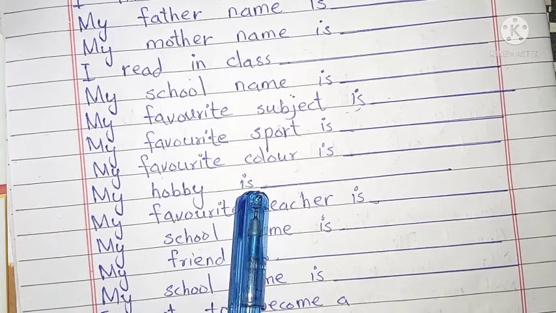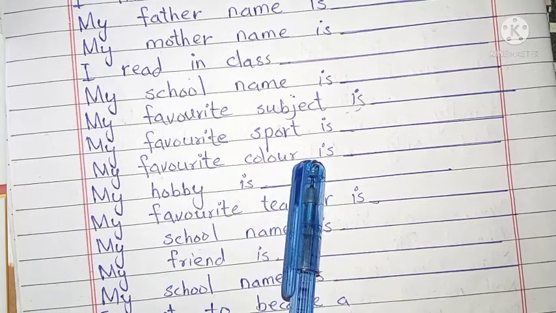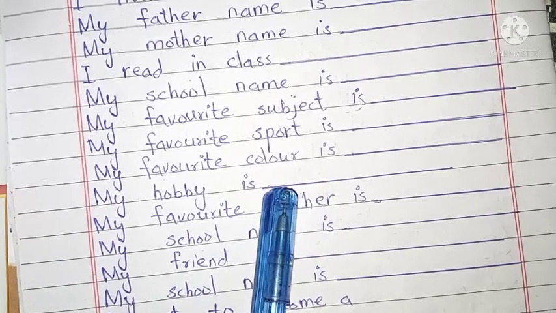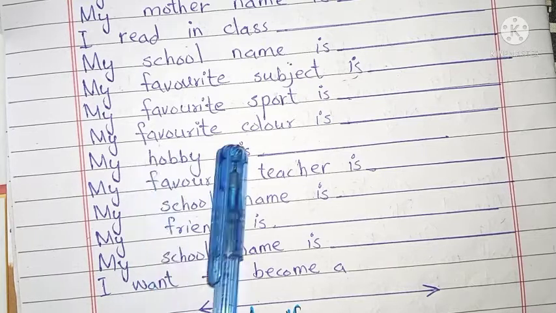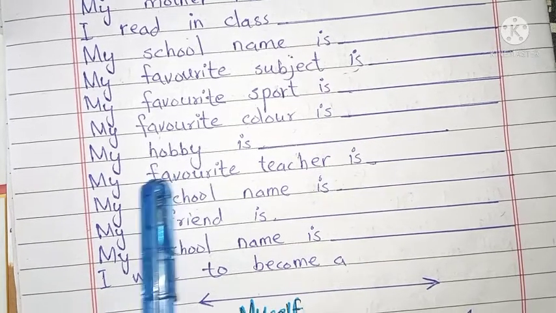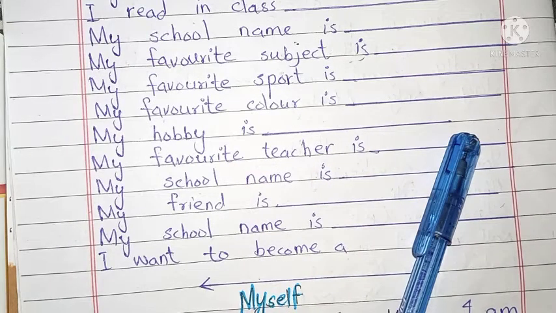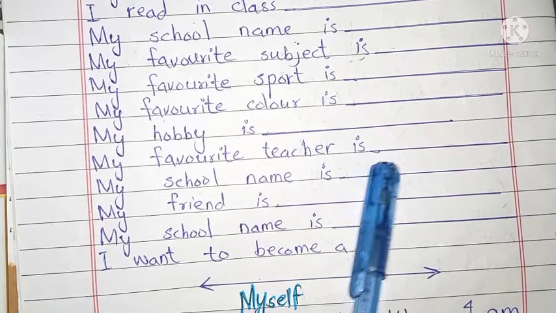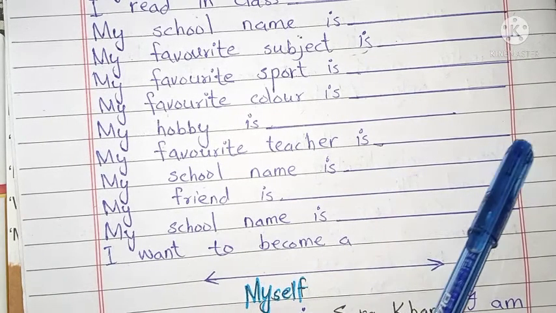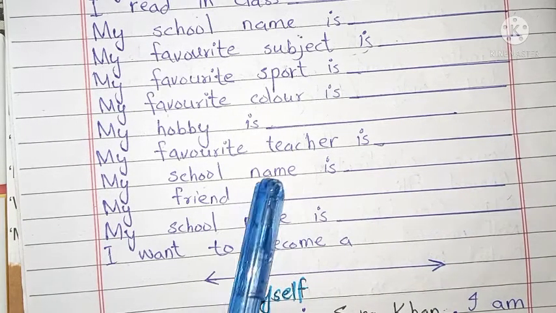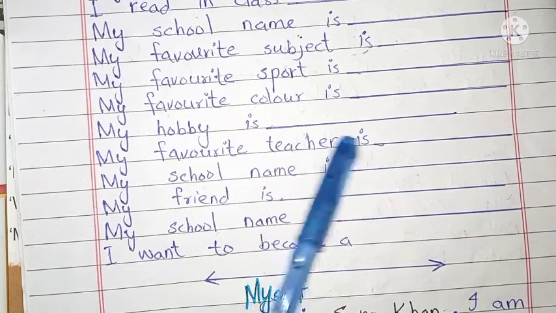My hobby is gardening. My hobby is reading books. My hobby is playing video games. What is your hobby? You can write over here. My favorite teacher is English teacher or Urdu teacher, or you can write the name of teacher. My school name is, you can write here. I wrote this sentence here 2 times, so you can skip it.